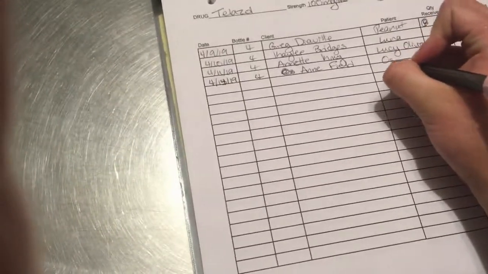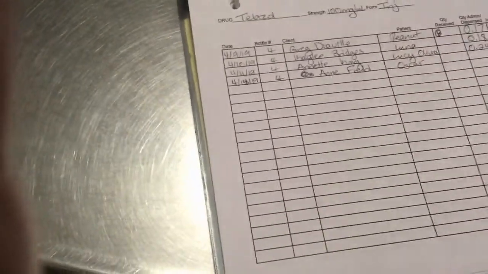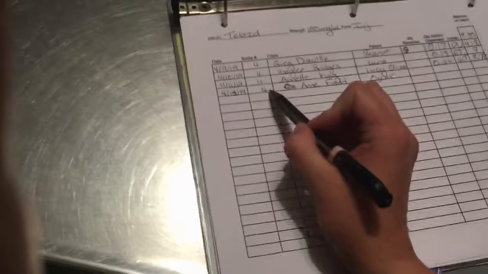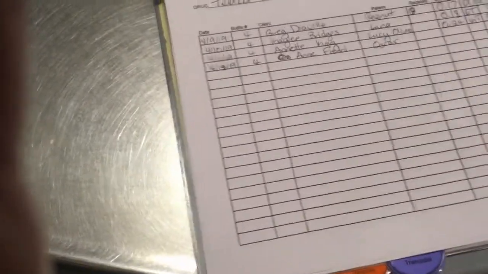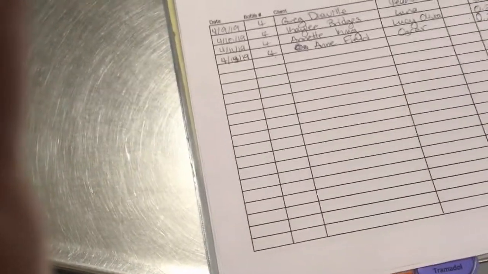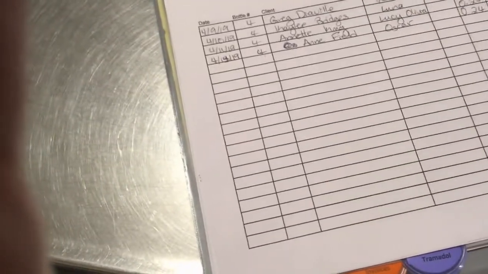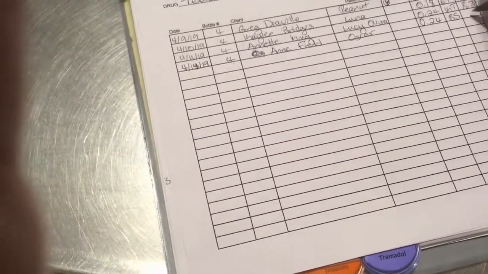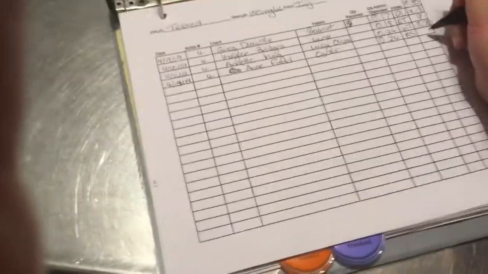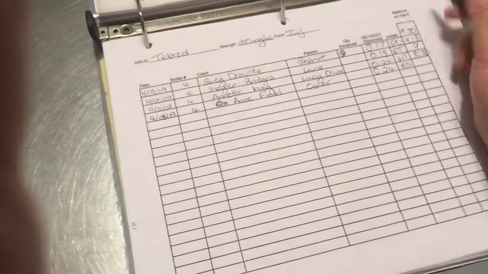So I'm going to go ahead and insert all this information. We have our client name, which bottle we pulled it from, the date, our patient name, and we are going to give 0.24. Then I'm going to add my initials in and subtract the 0.24 from our balance on hand so that the next person knows how much is left in the bottle.